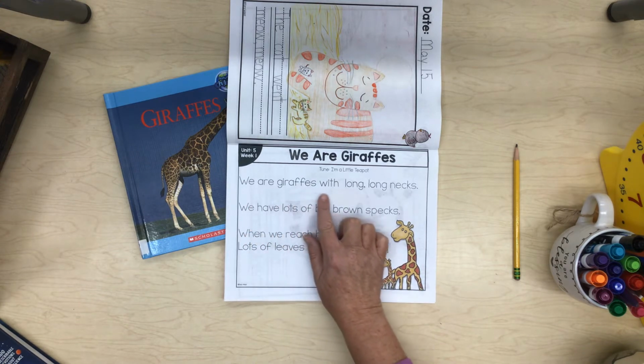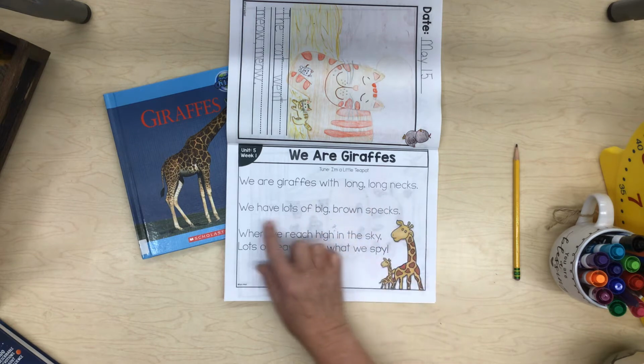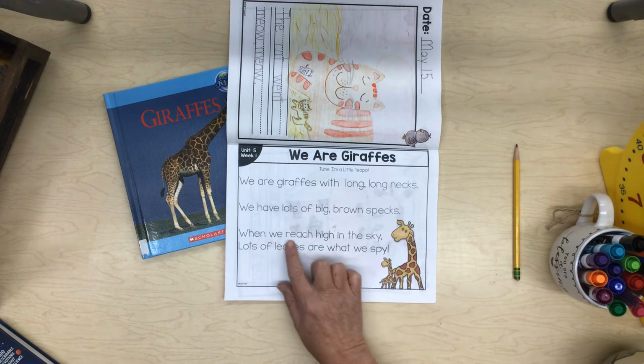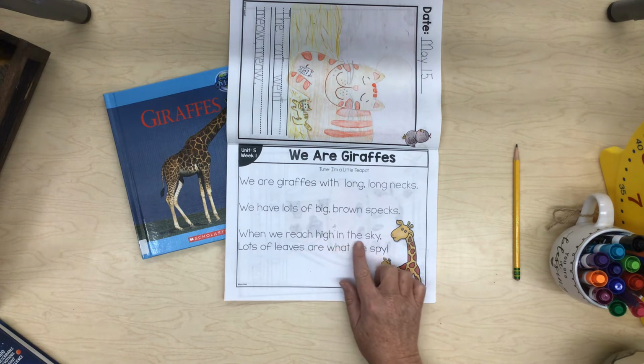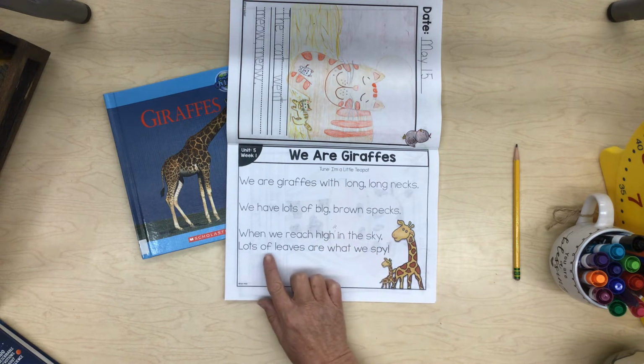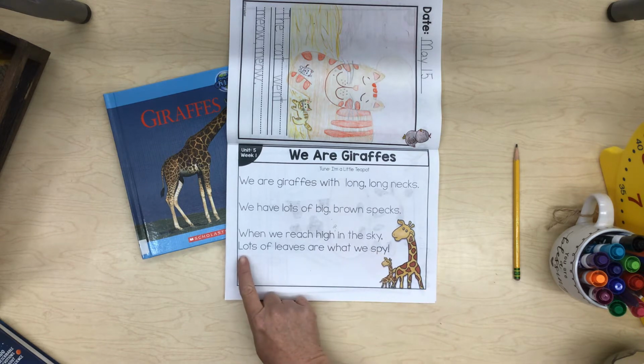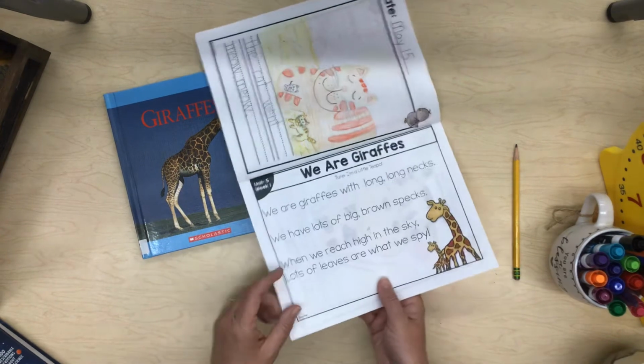We are giraffes with long necks. We have lots of big brown specks. When we reach high up in the sky, lots of leaves are what we spy. And I'm thinking about leaves today and giraffes.